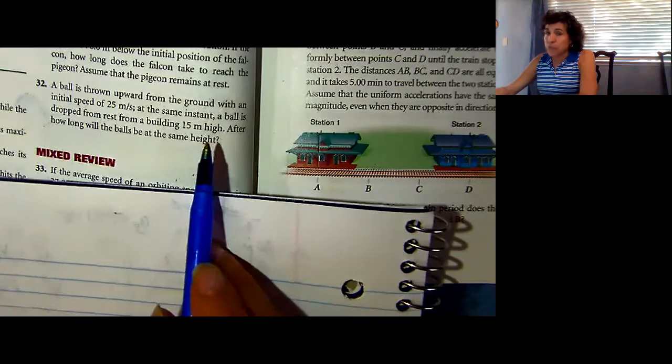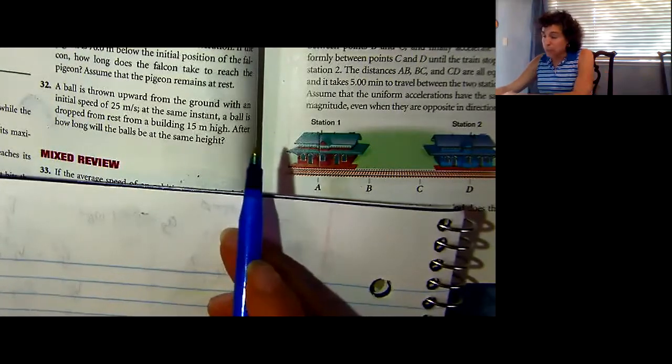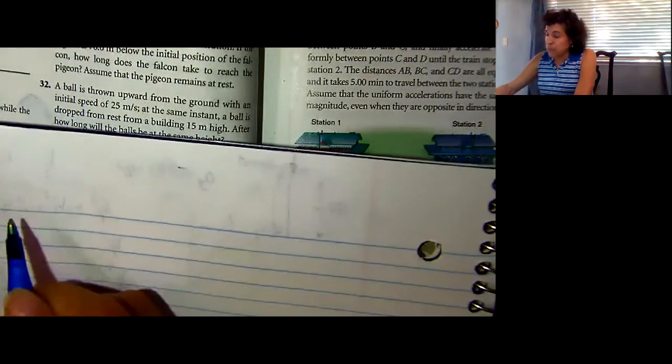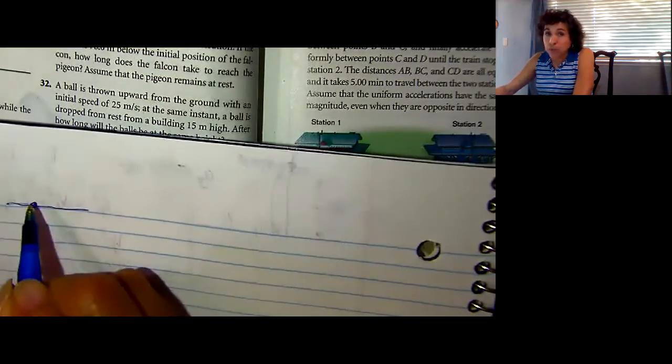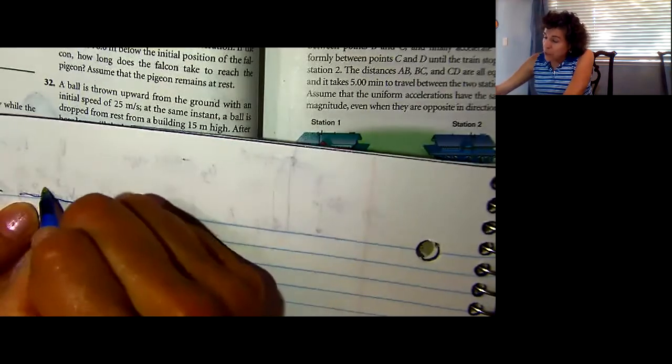So we got two different things going on, and you have to draw a picture. Always draw a picture because it always makes the problem make more sense. So how did I draw the picture? The first one is the ball. Here's from the ground. I'm going to assume that somehow you're able to throw it from the ground. We're going to call the ground the reference point, and you're going to throw it up.